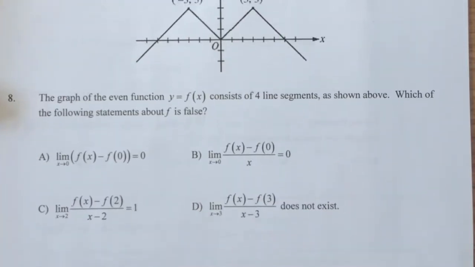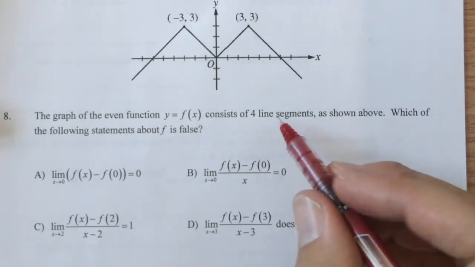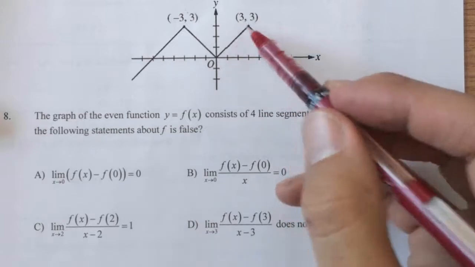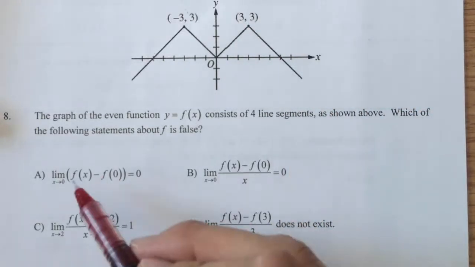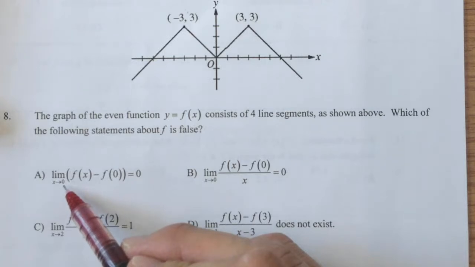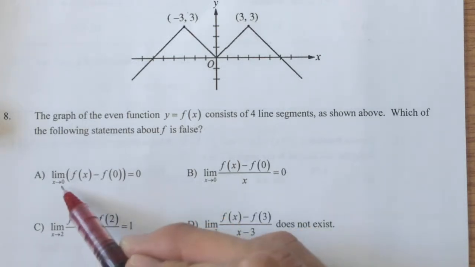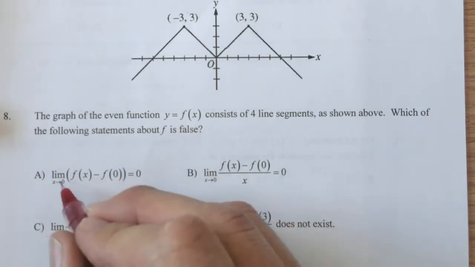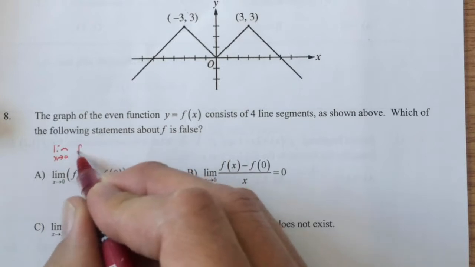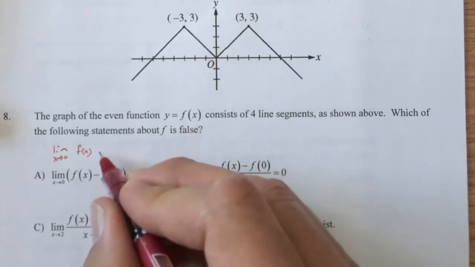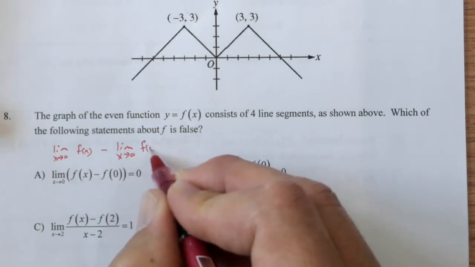Problem number 8. We have the graph of f of x, and we're told it's 4 line segments. Up, down, up, down. Which of the following about f is false? The limit as x approaches 0 of the function minus f of 0 is 0. Well, we know that this is subtraction inside a limit, so we have to look at the limit as x approaches 0 of the function, and then we also have to look at the limit as x approaches 0 of f of 0.